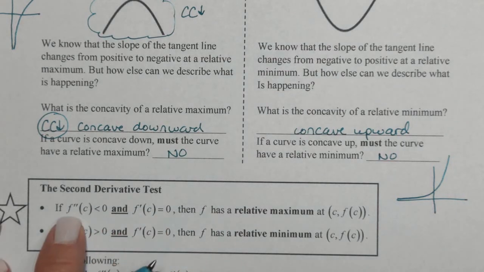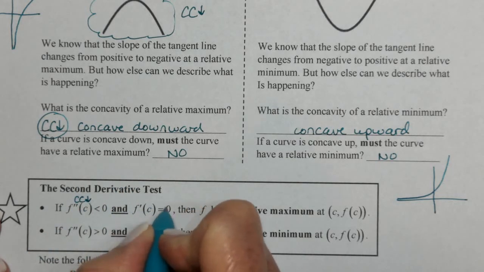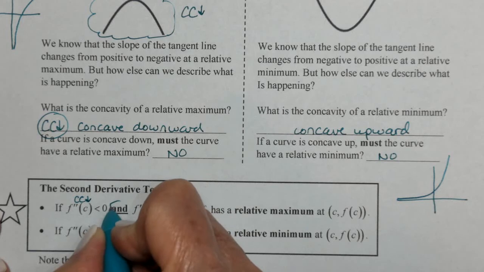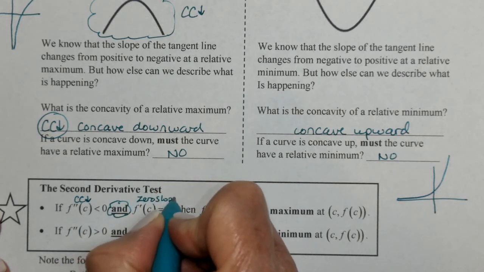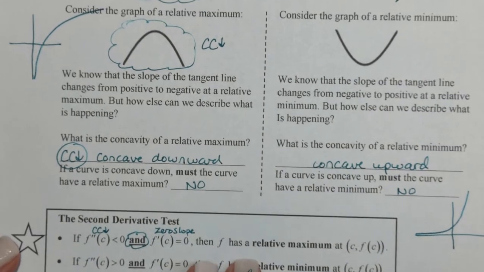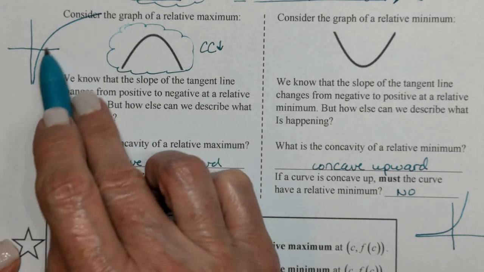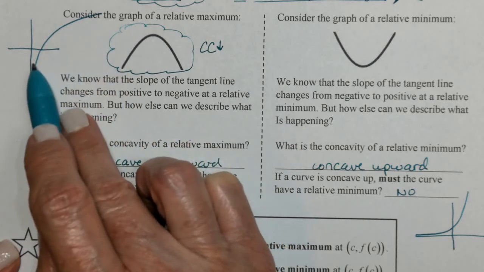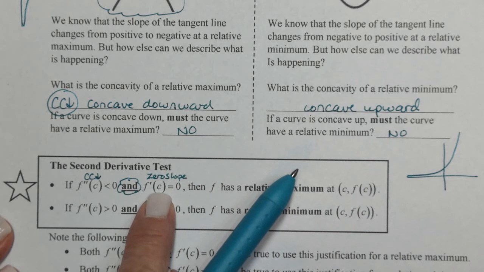So f double prime is negative, so we're concave down, and we have a 0 sloped tangent line. Then f has a relative max. Notice that on this curve of natural log x, there is no section where the slope is 0.